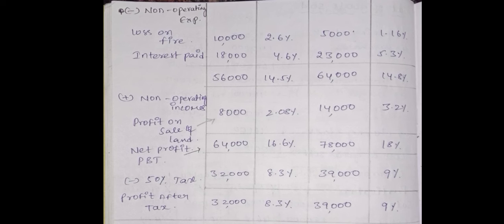For percentage of sales also we will calculate: 32,000 divided by 3,84,000 into 100, we get 8.3%. Next, 39,000 divided by 4,31,000 into 100, then we get 9% of sales. So this is the profit before tax. Profit before tax is 64,000 and 78,000. After deducting the tax, we get profit after tax: 32,000 for X company and 39,000 for Y company.